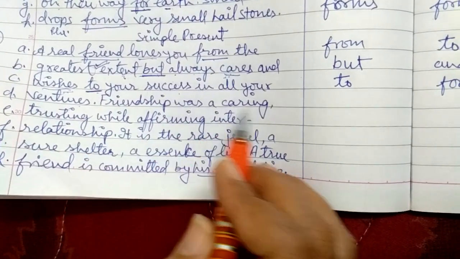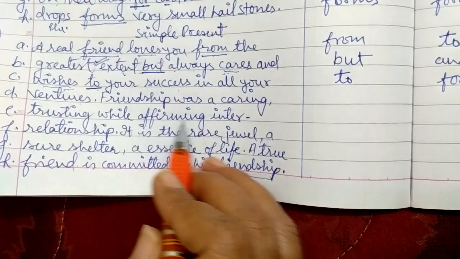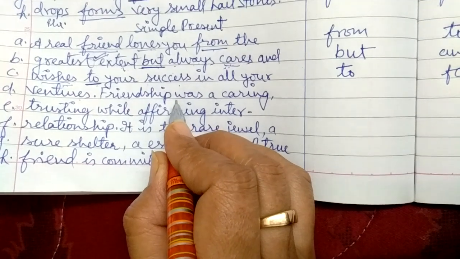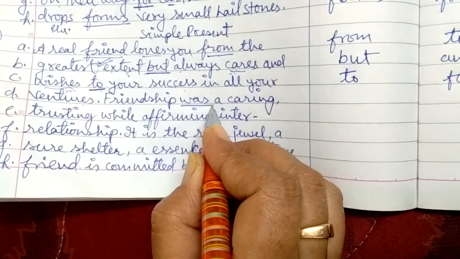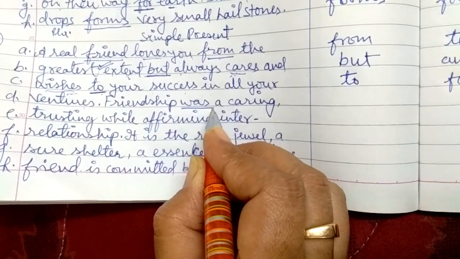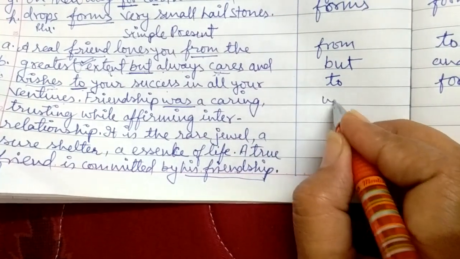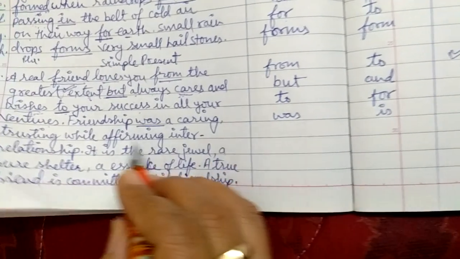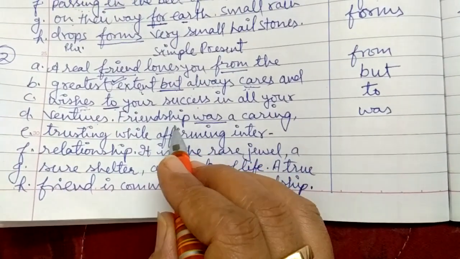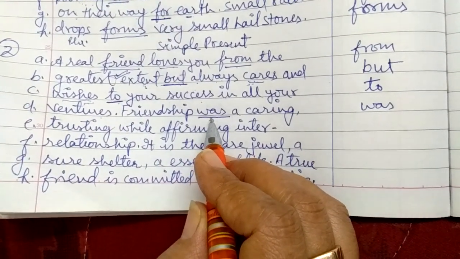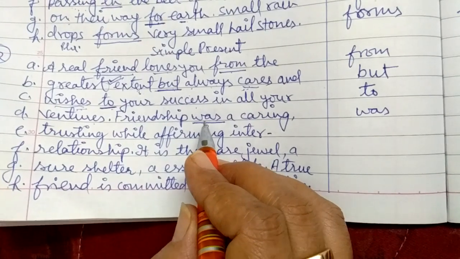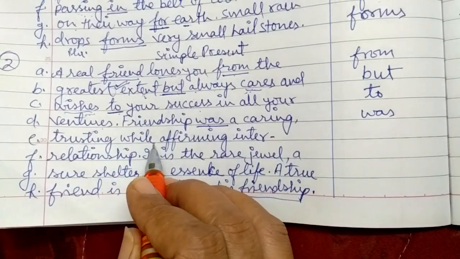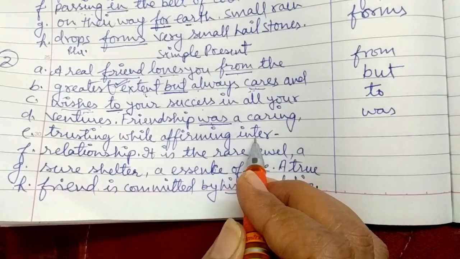Friendship was a caring, trusting, while affirming interrelationship. Again, we are talking about a fact which is not going to change. So, the verb was is wrong and we will use is. Friendship is. It always is and it will always be. So, we will never use past tense. Friendship is a caring, trusting, while affirming interrelationship.